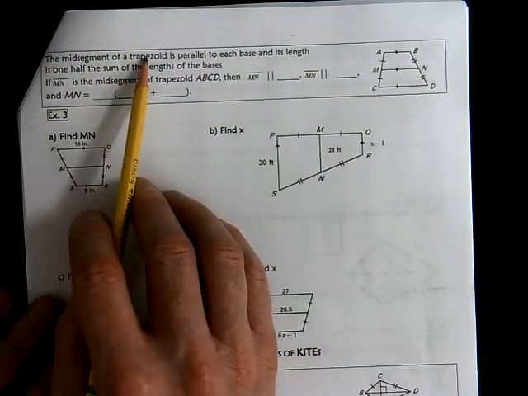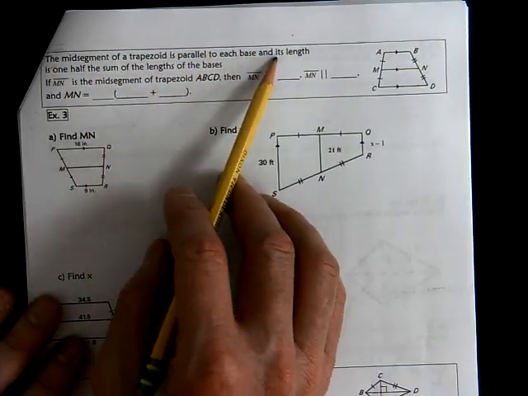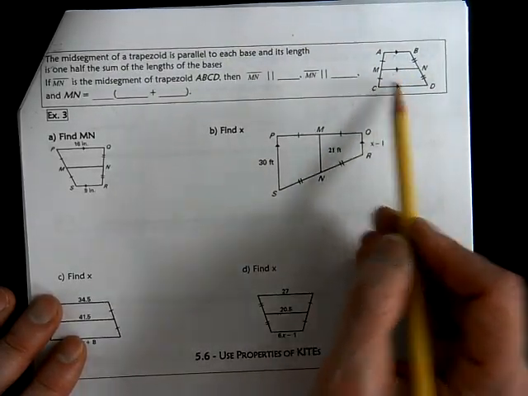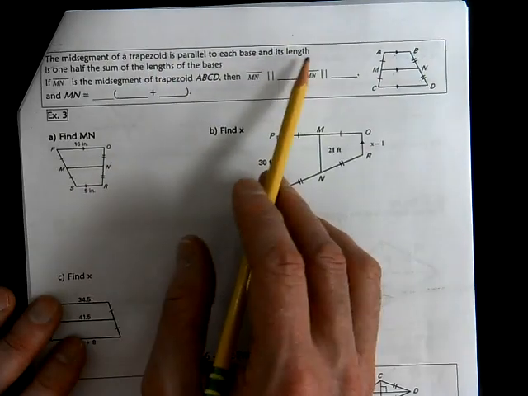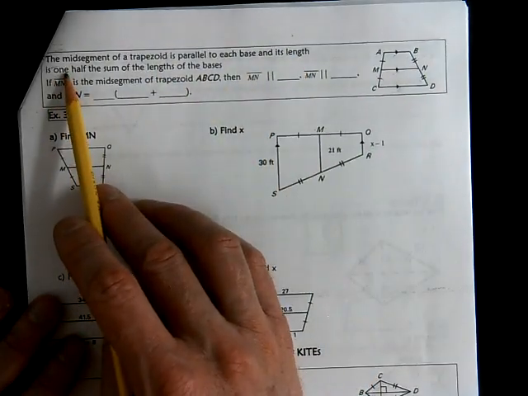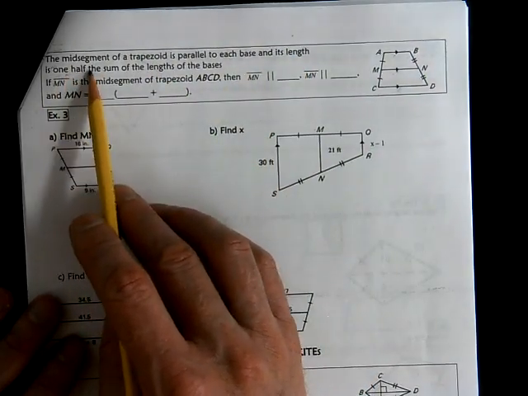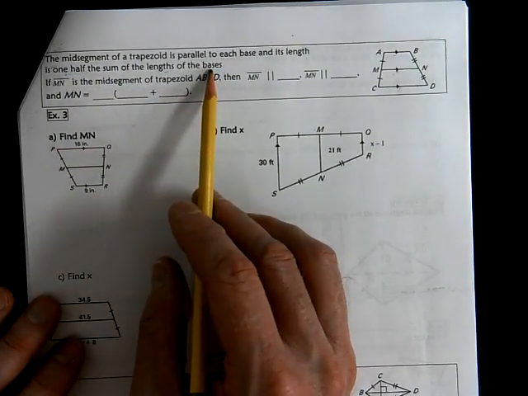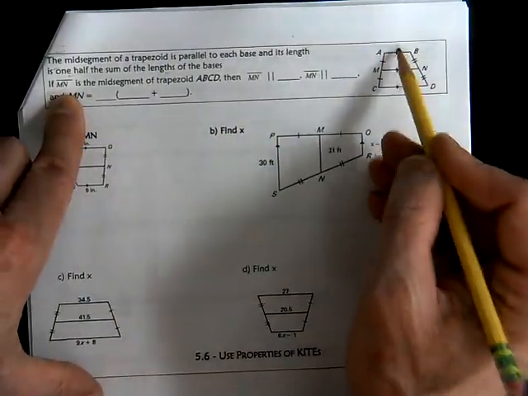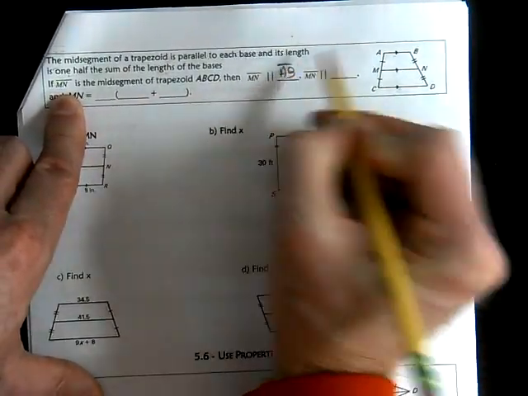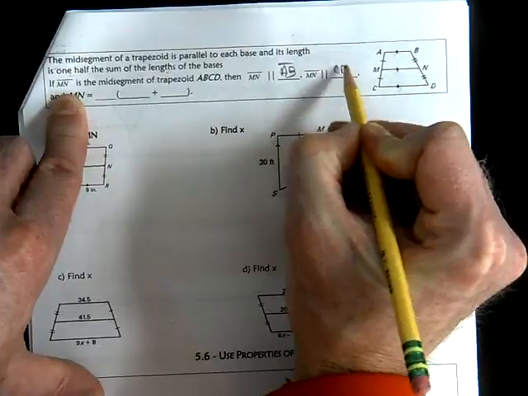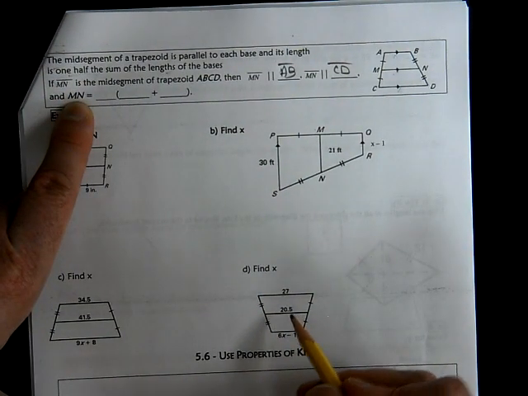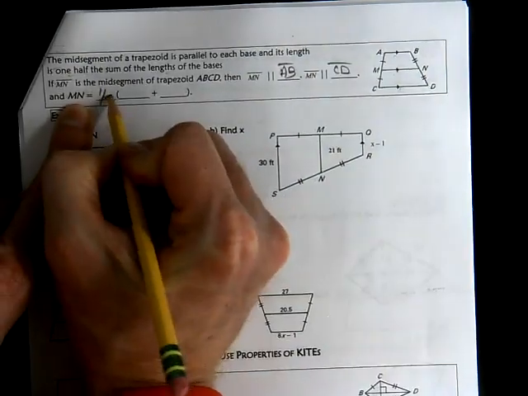The mid-segment of a trapezoid is parallel to the bases. So they all are parallel to each other. The length is half the sum of the lengths of the bases. So it's parallel to AB. It's parallel to CD. And here's the important part. This is what we're going to use on our exam.